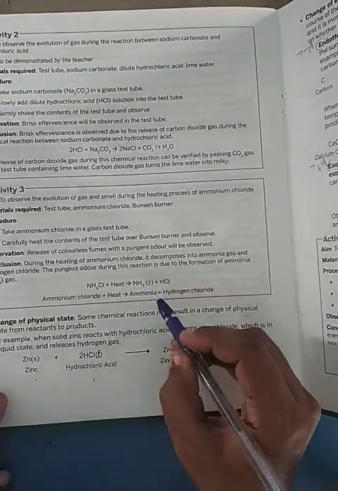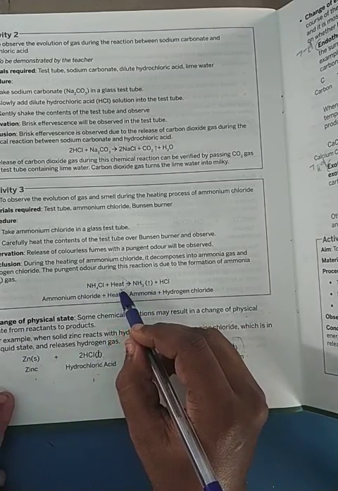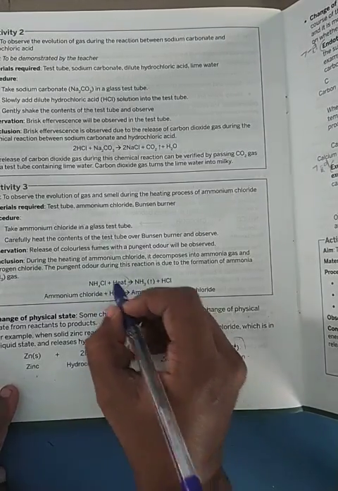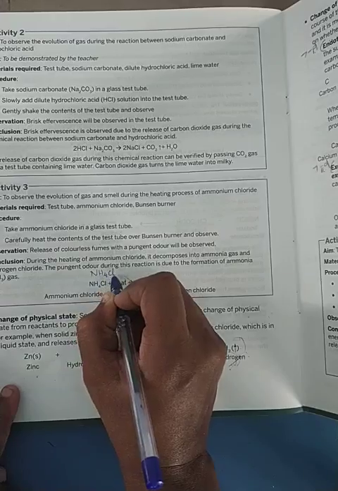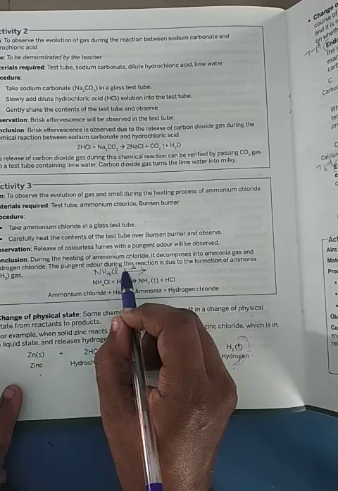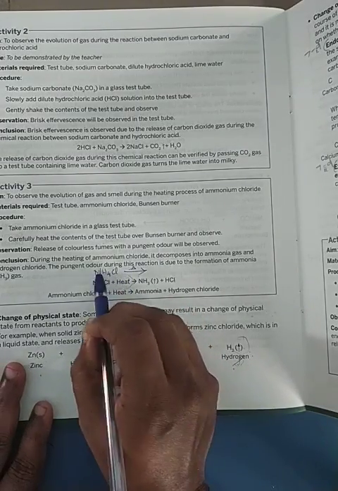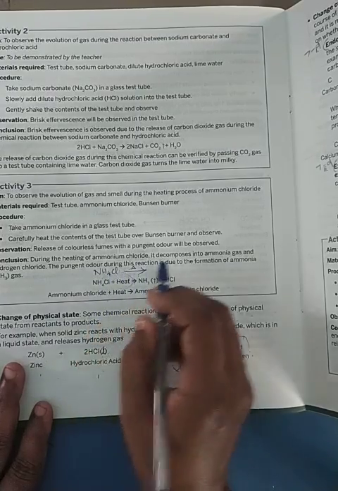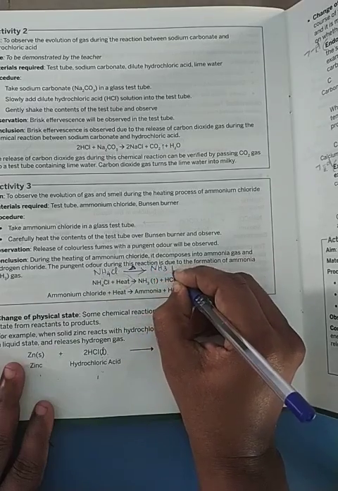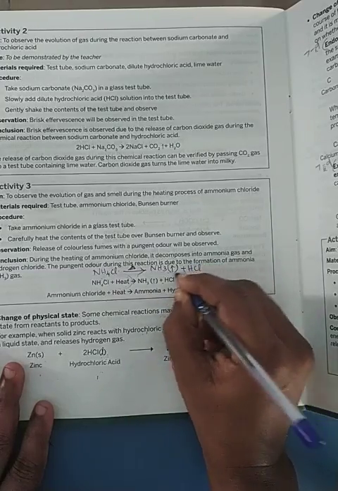Here we have seen ammonia, this is for the gas. Instead of writing heat here, I can simply write when ammonium chloride is heated. I can write NH4Cl is directly heated. Here I have only one reactant, not more than one, so there is no plus sign I need to put. Ammonium chloride I can directly heat, and my product will be ammonia in the gaseous form plus HCl. So here I am getting two products.